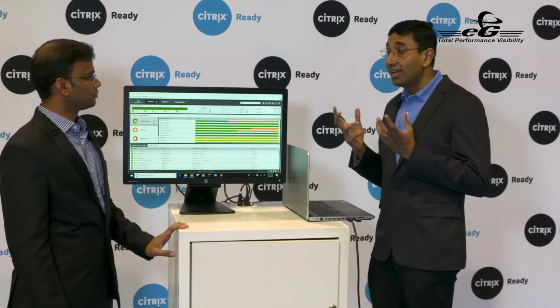Citrix is a classic example of a multi-tiered application. One of the challenges Citrix administrators face every day is where the root cause of the problem is. Citrix has so many different Citrix components and non-Citrix technology stacks like network, storage, hypervisors, and the biggest challenge is finding the root cause when users complain. I'm going to show you a quick demo of how everything works.